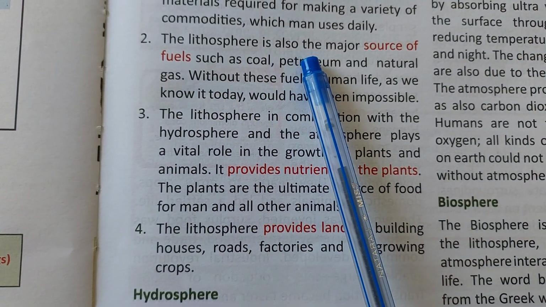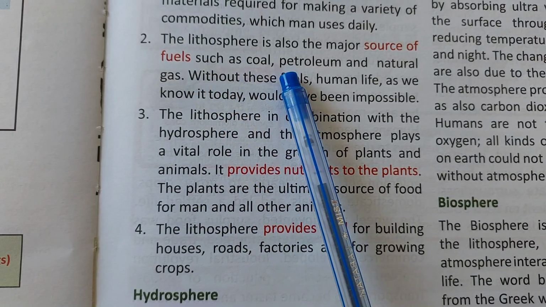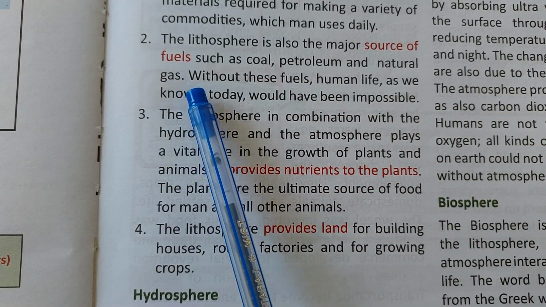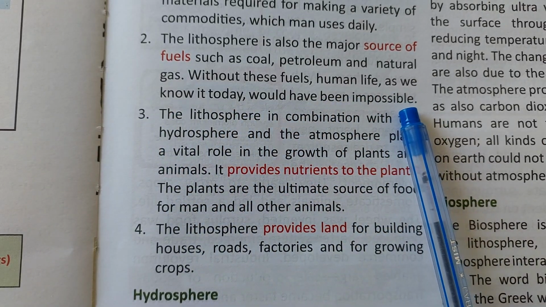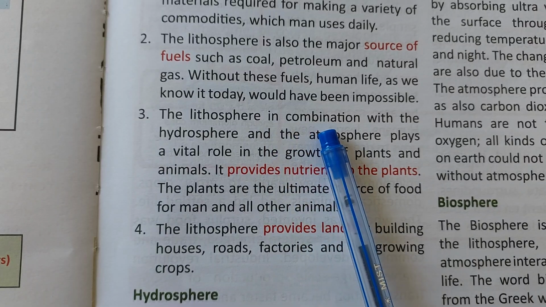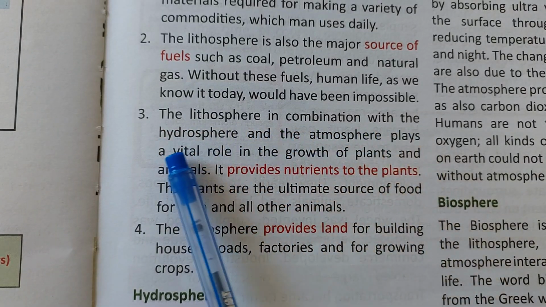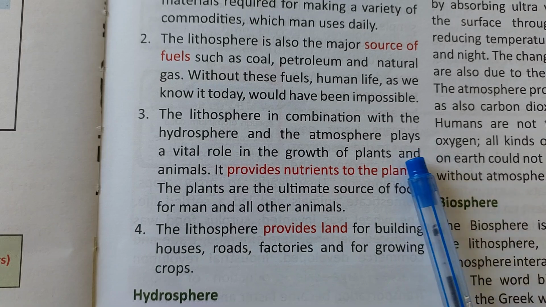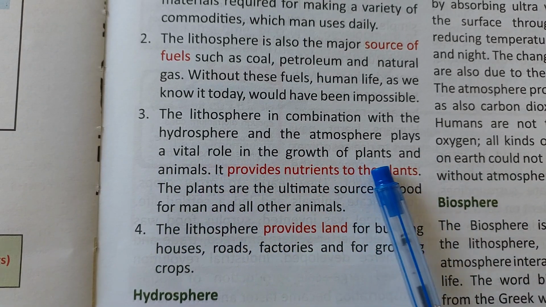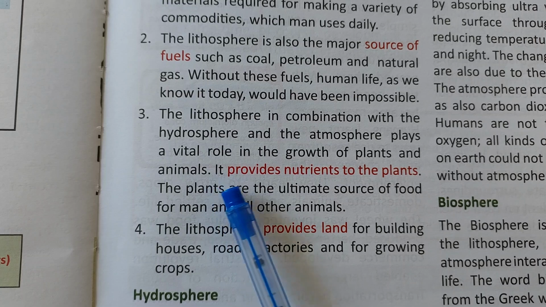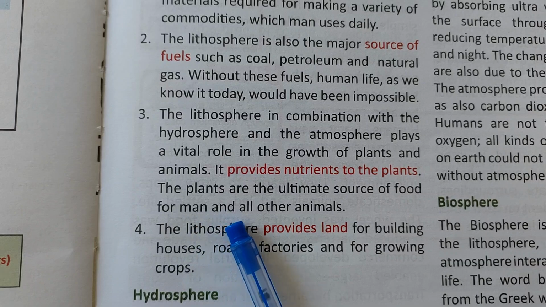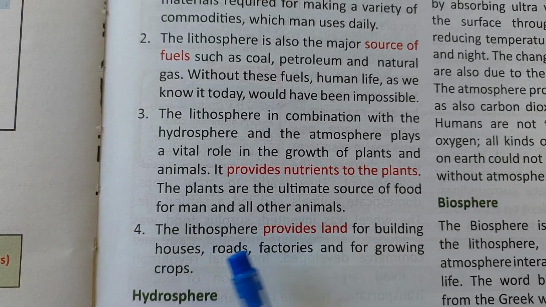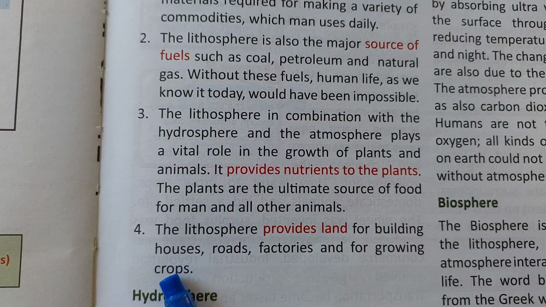The lithosphere is also the major source of fuels such as coal, petroleum, and natural gas. Without these fuels, human life as we know it today would have been impossible. The lithosphere, in combination with the hydrosphere and the atmosphere, plays a vital role in the growth of plants and animals. It provides nutrients to the plants. The plants are the ultimate source of food for man and all other animals. The lithosphere provides land for building houses, roads, factories, and for growing crops.